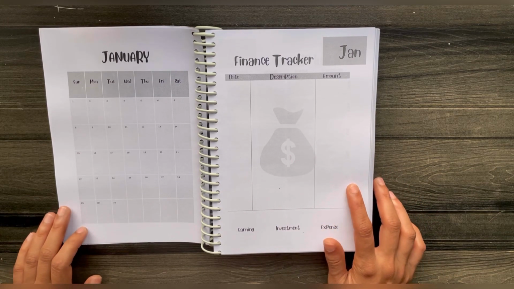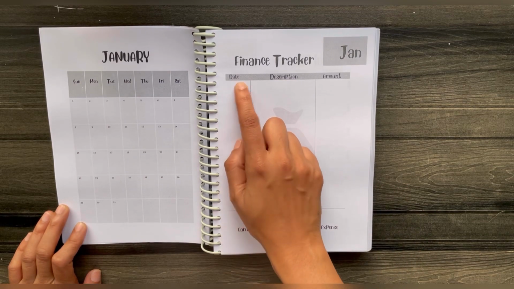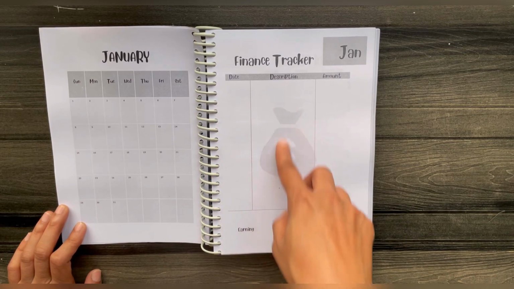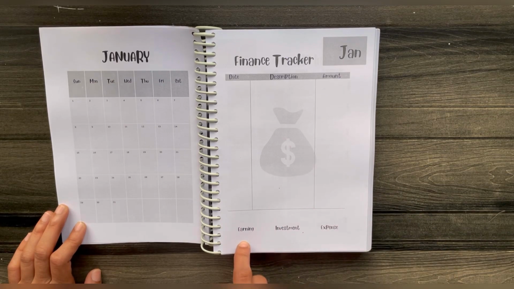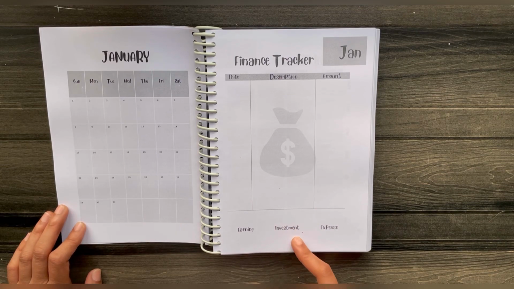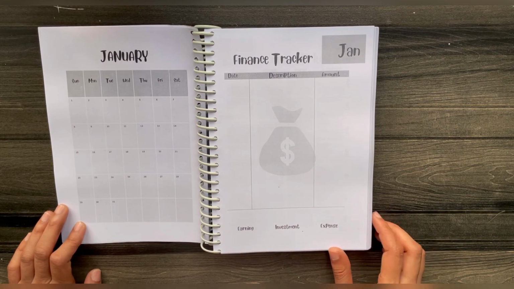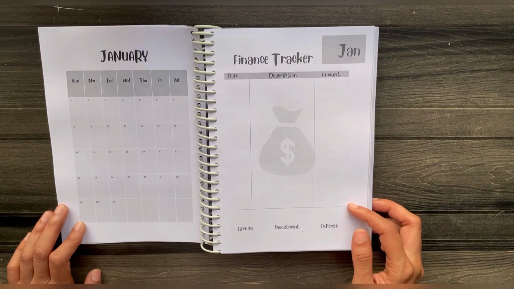Next thing that I have in my planner is the finance tracker. Finance tracker is really important. I have one finance tracker for each month. So here I have 3 columns, date, description and amount. So I can note down where my money is going on which day. Then at the end I have 3 sections for expense, earnings and investment. So this will give me an overview of how much money I'm investing, how much money I'm spending and where my money is going for that particular month.